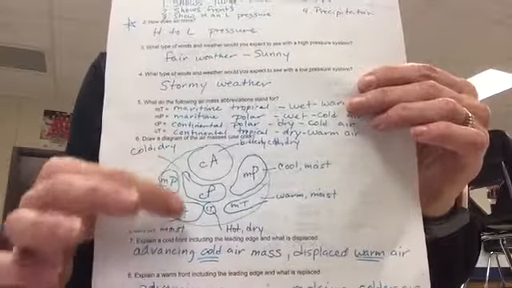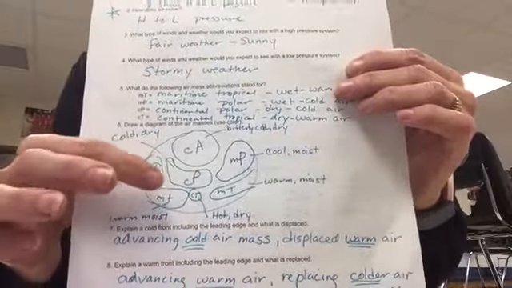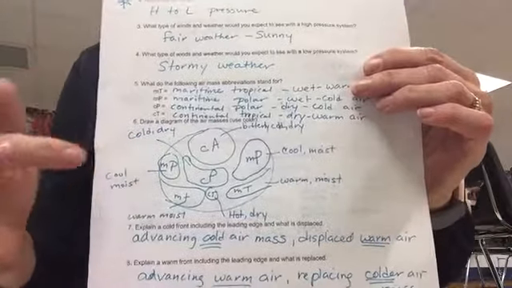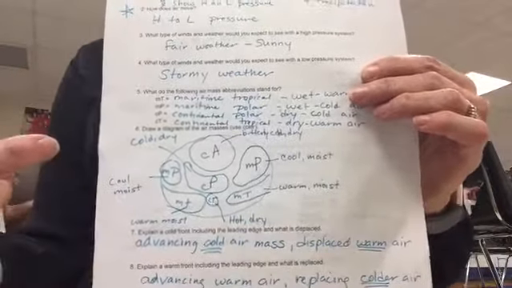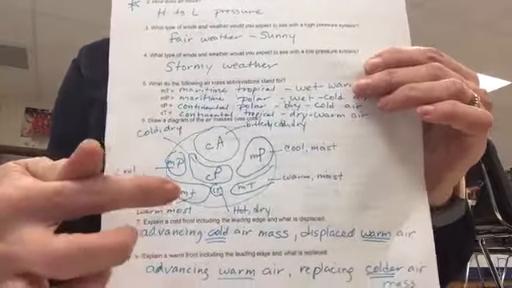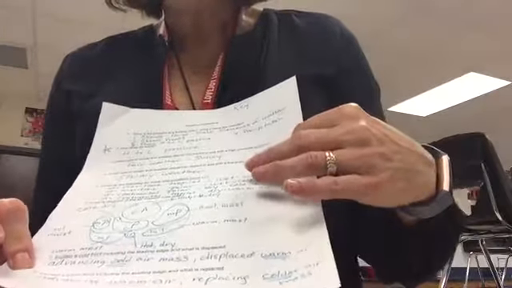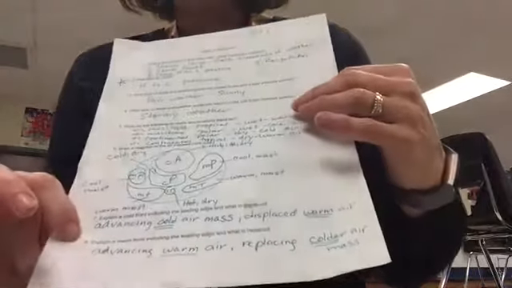Once these air masses start moving around, that's how we get the fronts. Because of the Earth turning, we're going to have these air masses moving. When these air masses start moving, they bump into each other, and we get the fronts. Number 7, we have an advancing cold air mass that displaces our warm air mass. Number 8, an advancing warm air mass replaces our cold air mass.